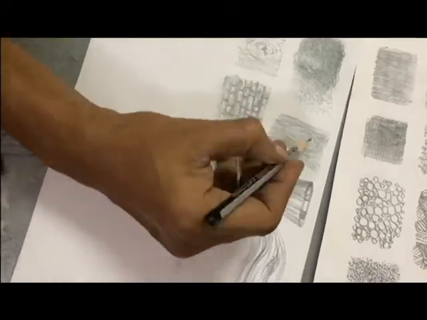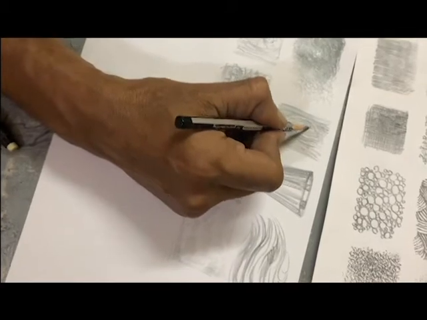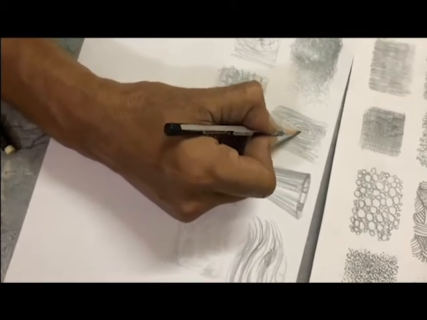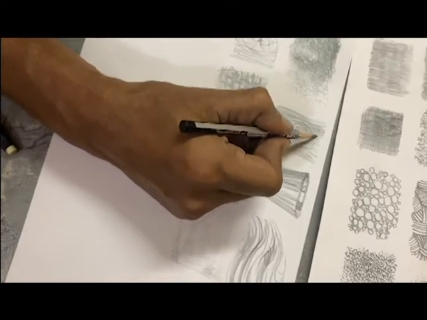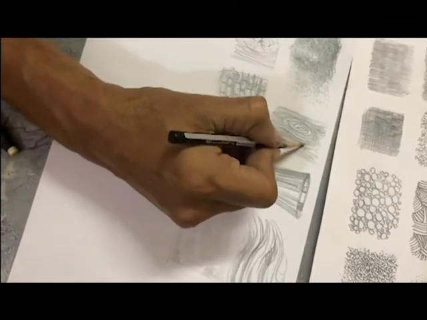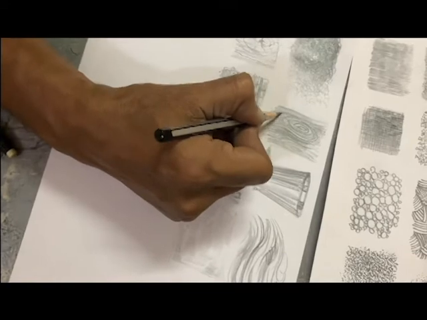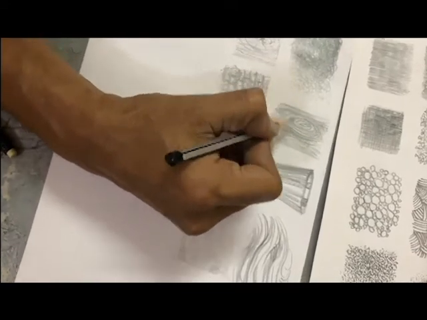Now the wooden texture. In a tree trunk, sometimes this kind of ear marks can be found, and how to draw them.